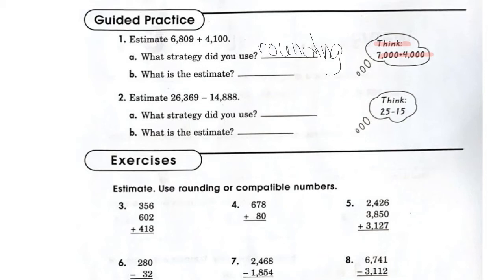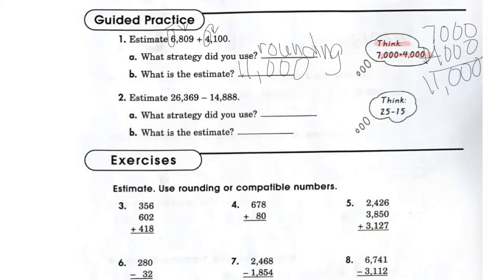Now, for straight rounding, I can come up here and circle what's in the thousands place. I'm going to look to the right, and I get 6,000. I'm going to use my work over here and get 7,000 on my first one, plus 4,000. Notice the think gave us a hint. And when I add these, I get 0, 0, 0. 7 plus 4 is 11. So I get 11,000. So I'm just going to write 11,000 right there.